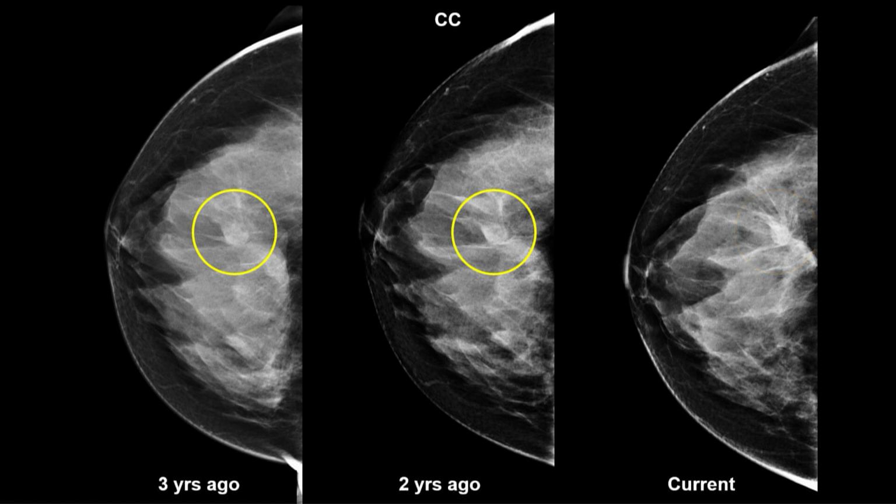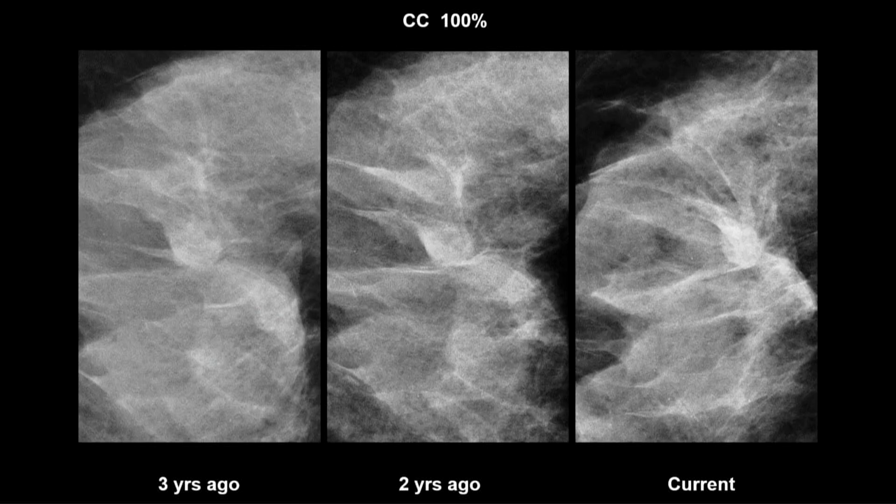This one is a developing asymmetry, but this one is the third part, more conspicuous. New, enlarging, more conspicuous. All right, we've got the finding. It's more conspicuous, more obvious. It looks whiter, it's denser. When we look at it up close, here it has architectural distortion, there it didn't. It's really the same size. It hasn't gotten bigger, but it's more conspicuous.